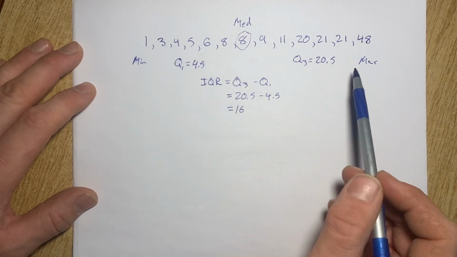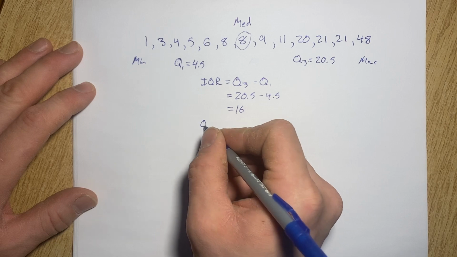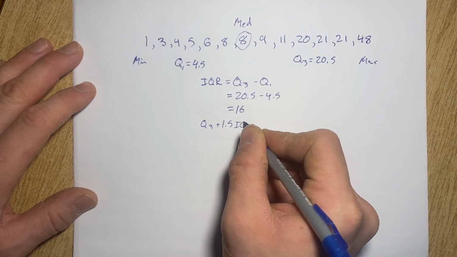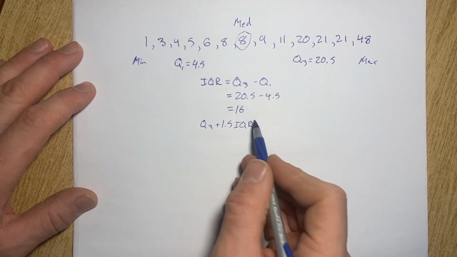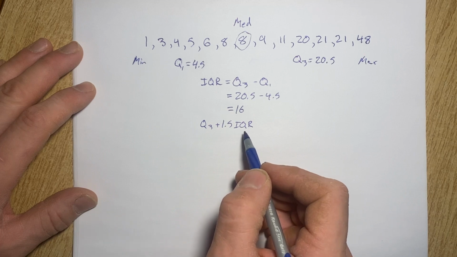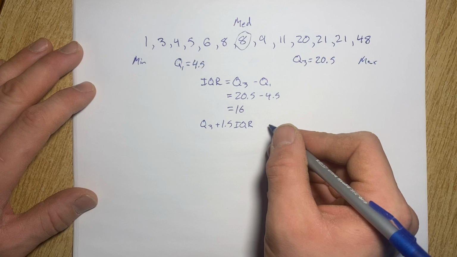Now to check whether or not 48 or 1 are outliers, I have to take Q3 and add 1.5 IQRs to it. This is the largest a piece of data can be, the furthest ahead of Q3 it's allowed to be before we call it an outlier. So let's figure out what this number is.